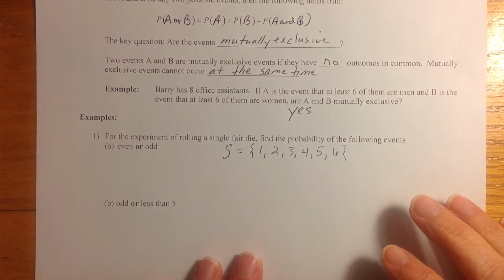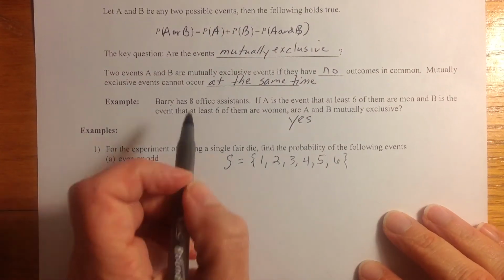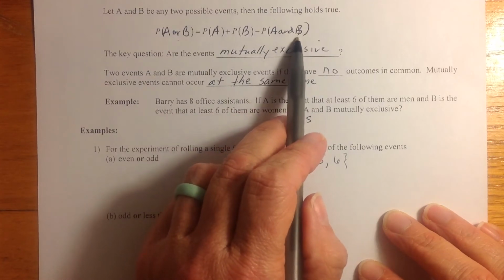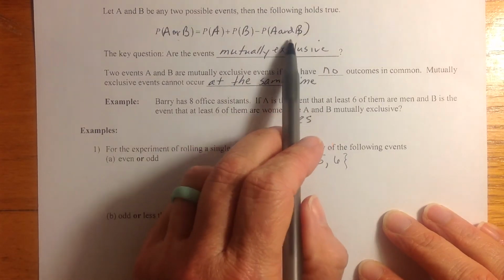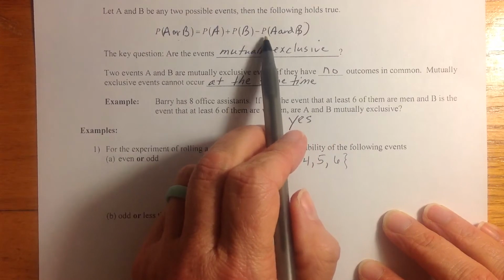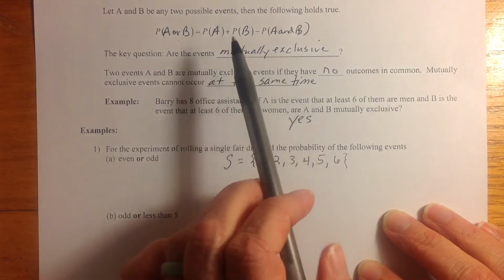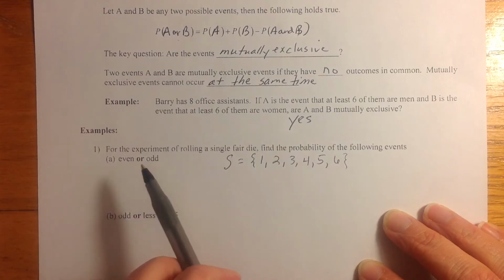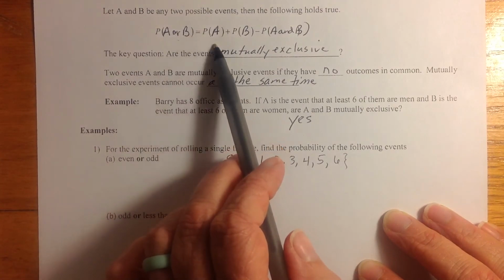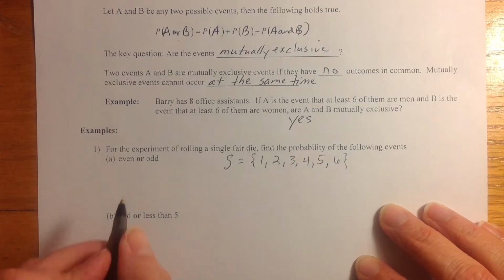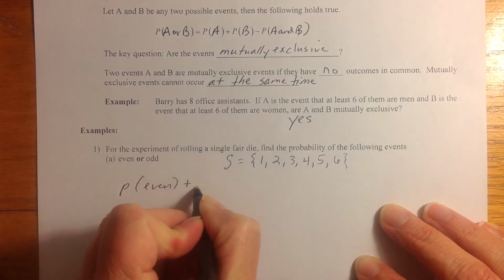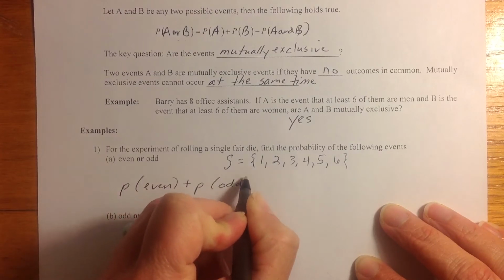That means that back here, for this idea of or, there's nothing to subtract. We would subtract the probability only if they can happen at the same time. But since even or odd are disjoint ideas, we're simply going to find the probability of each and add them together. So we're going to do the probability of even plus the probability of odd.